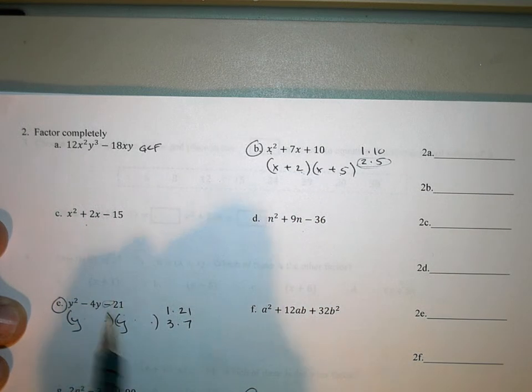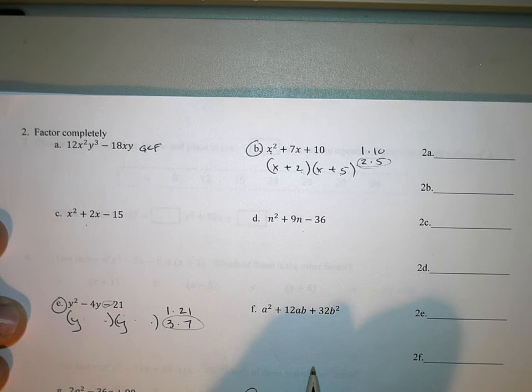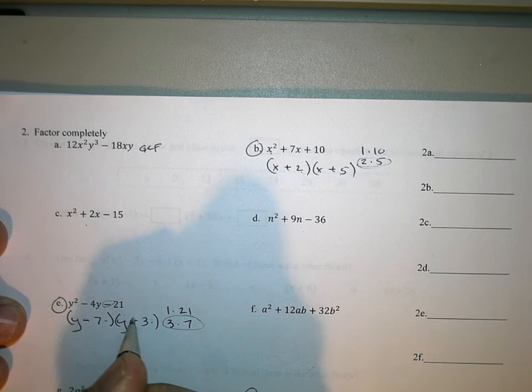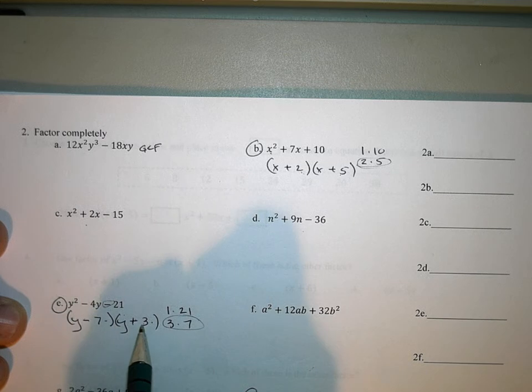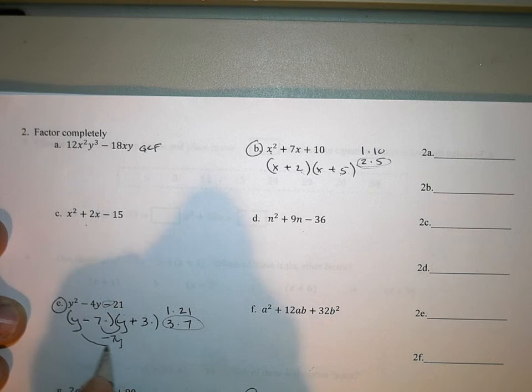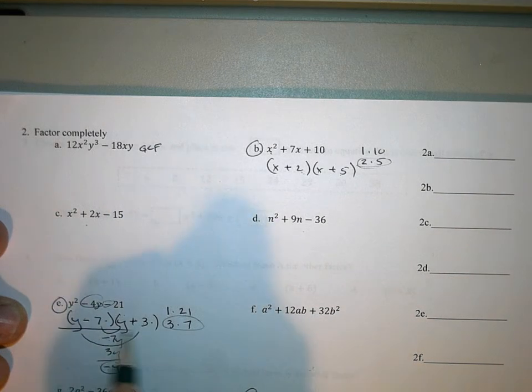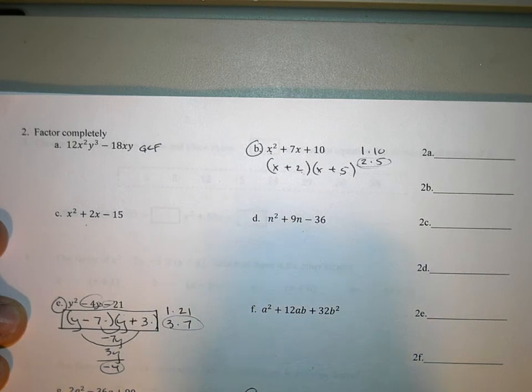Notice here we're going to subtract. 7 minus 3 is 4. So we want negative 7, positive 3, because negative 7 times 3 is negative 21. Negative 7y plus 3y is negative 4y. Remember our guess and check. Negative 7 plus 3 is negative 4, and that's what we wanted. So your answer is right here, don't forget.